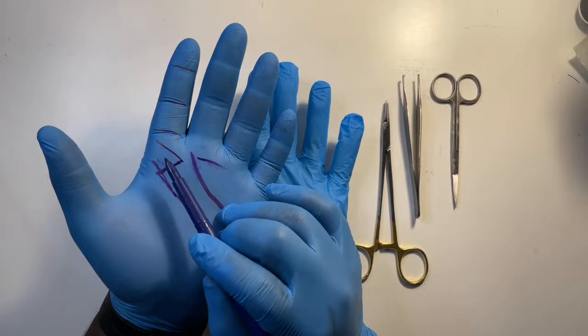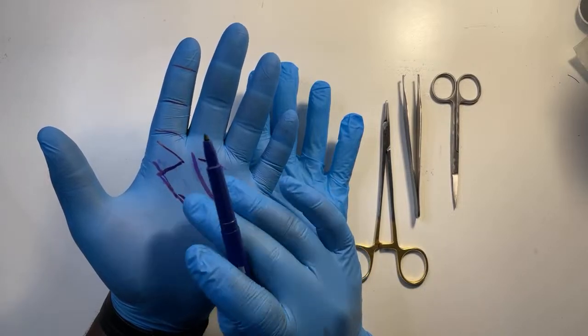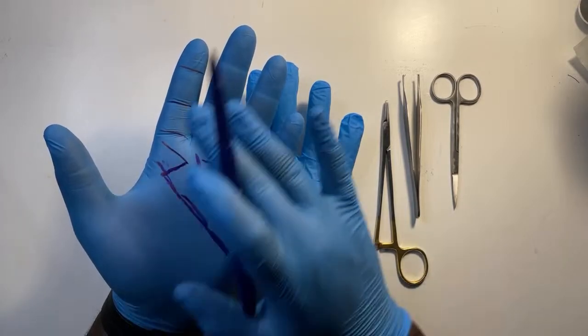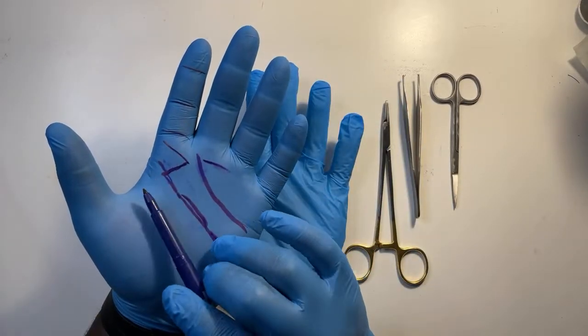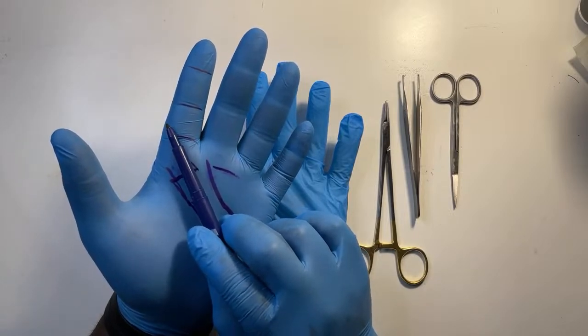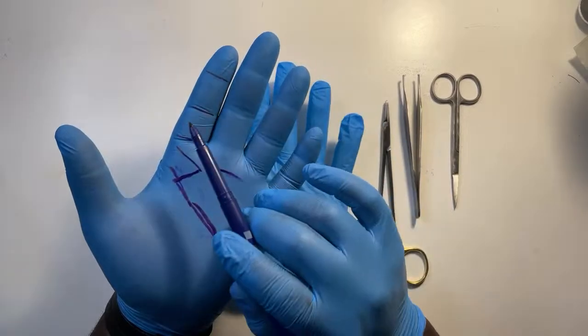So, to answer the question of which one sits more volar: in the palm, the artery sits on top of, or volar, or palmar, to the nerve, and then as it enters the finger, the nerve sits more volar or palmar to the artery.